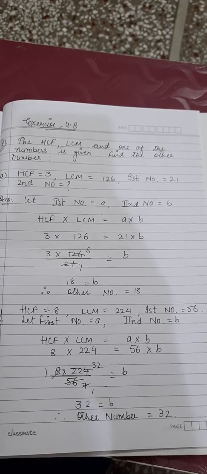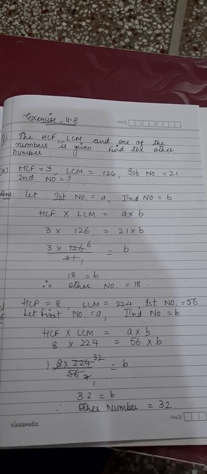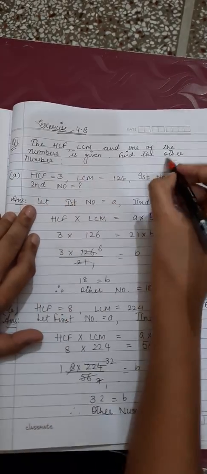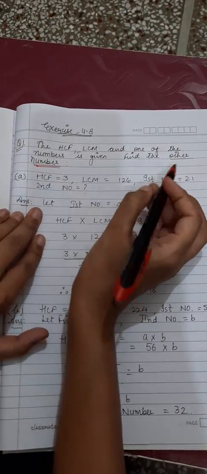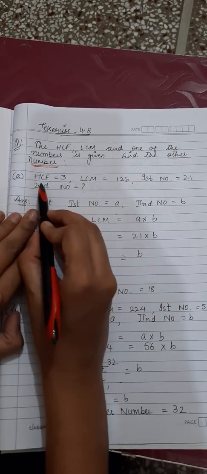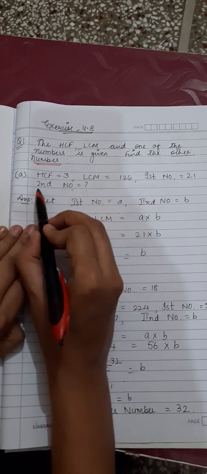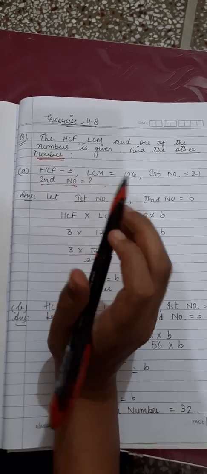Hi everyone. Now in exercise 4.8, we have to identify the other number. When the first number, HCF and LCM are given and then you have to find the second number, how are you going to find the second number? You have to apply a formula for that. And what is the formula?